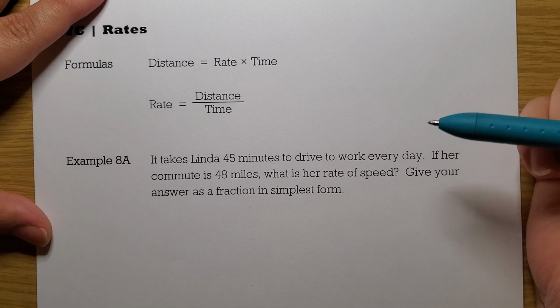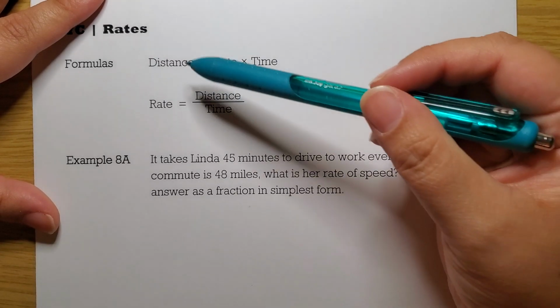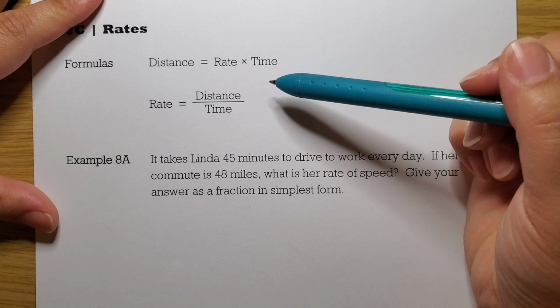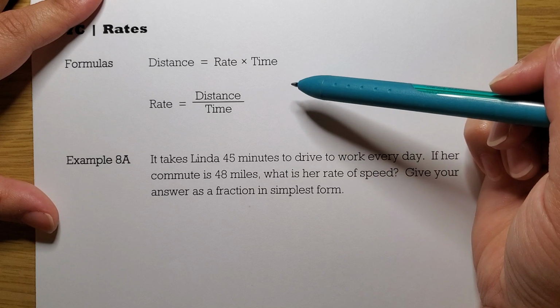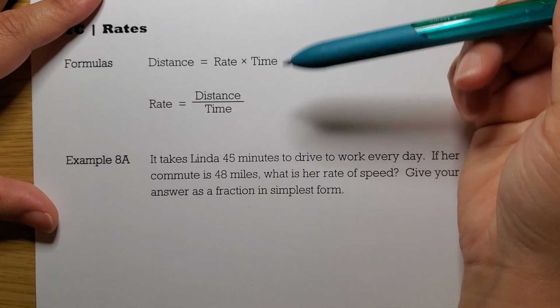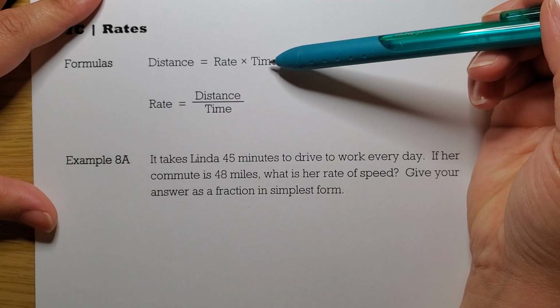So the first kind of rates we're going to look at, these are really common in algebra classes, and they involve distance, rate, and time. So we have two formulas. These are really the same formula that I've kind of rearranged, but let's take a look at them and talk about them. So this first one is your distance is going to be your rate times your time.